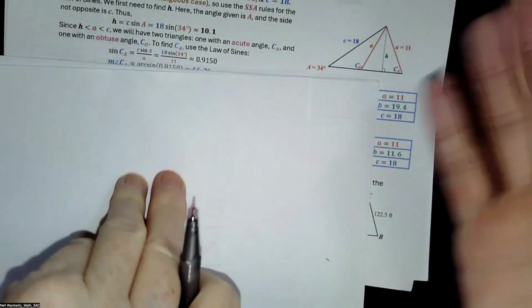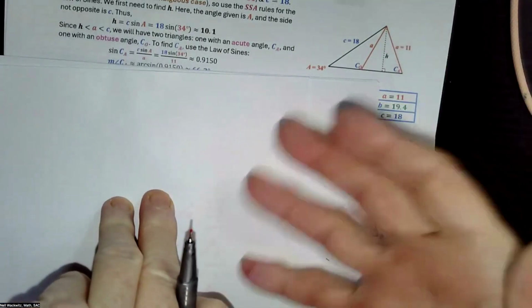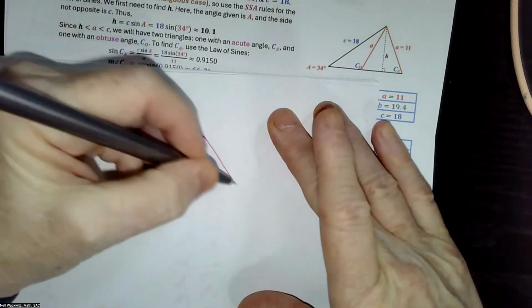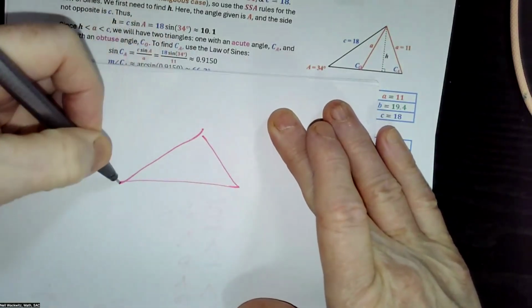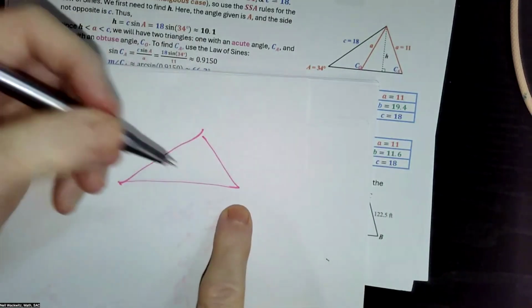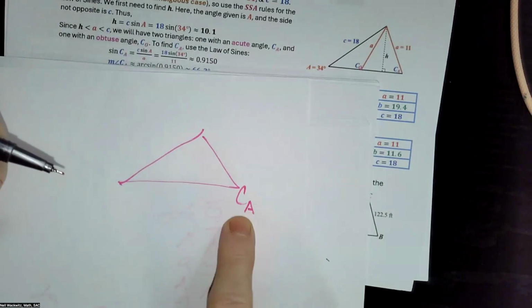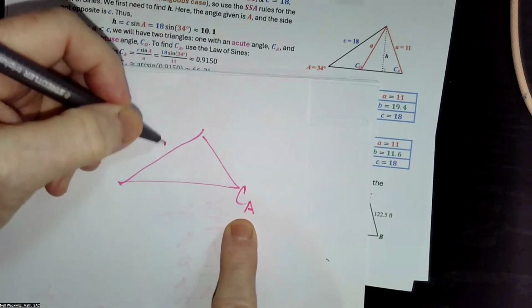And we said it was law of sines because it's the ambiguous case of the law of sines. So how can we use the law of sines here? And we always start with the acute version of this angle C.